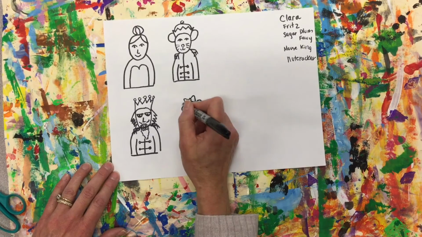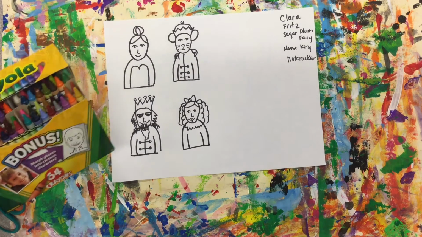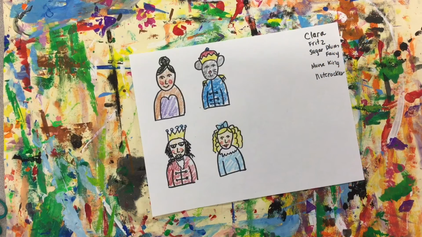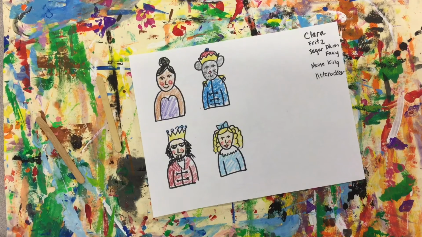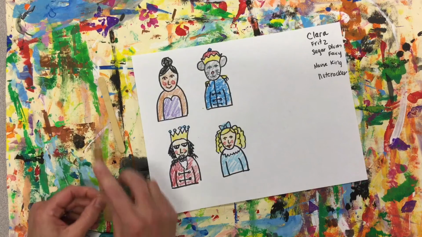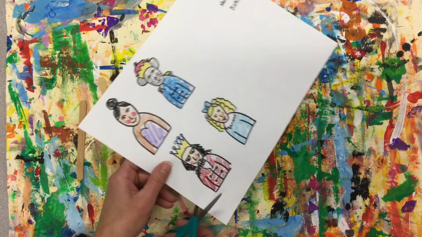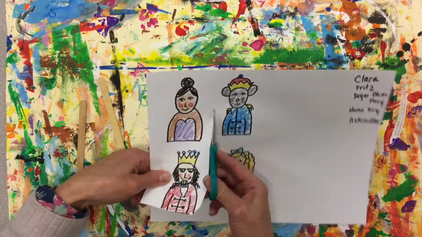All right, next step, we can go ahead and color all our characters in. You can use your crayons. We're done coloring. I'm going to give you two options. If you have popsicle sticks or even a piece of cardboard, you can put your puppet here and use this. If you don't have that, I can show you how to do a finger puppet.